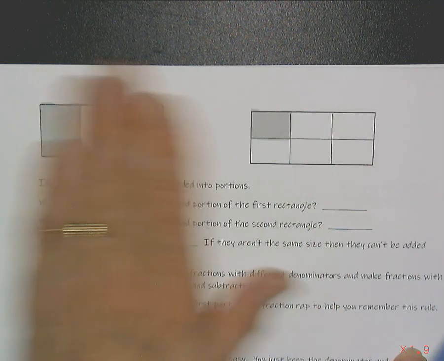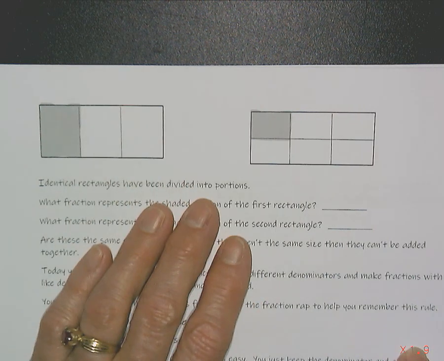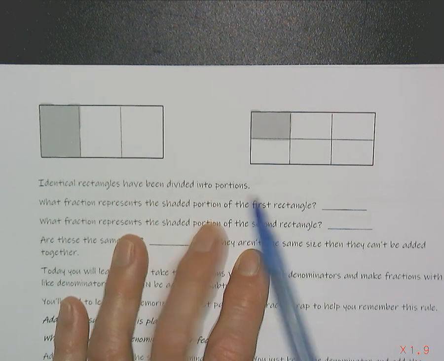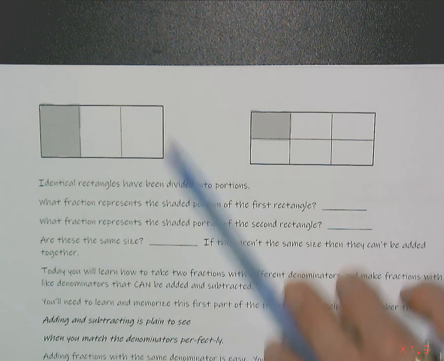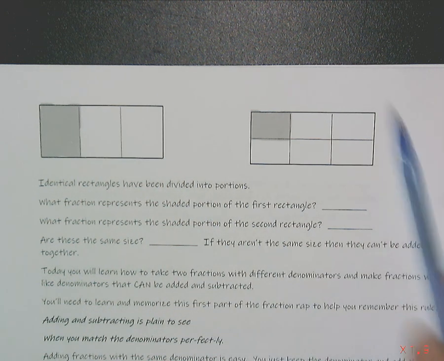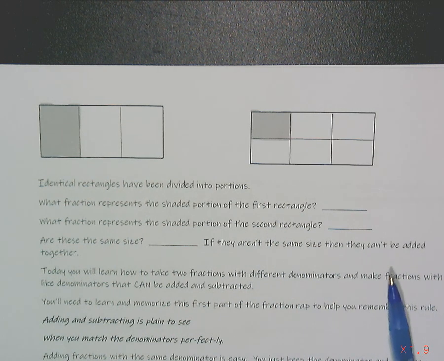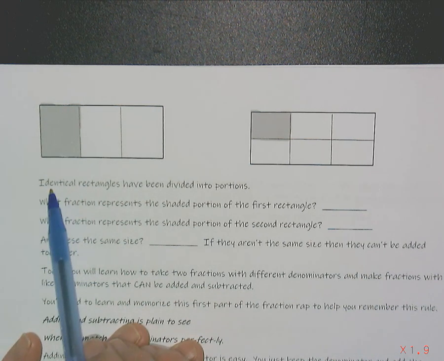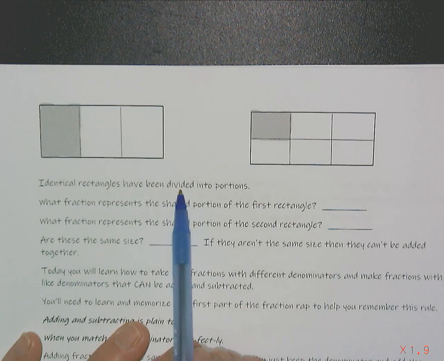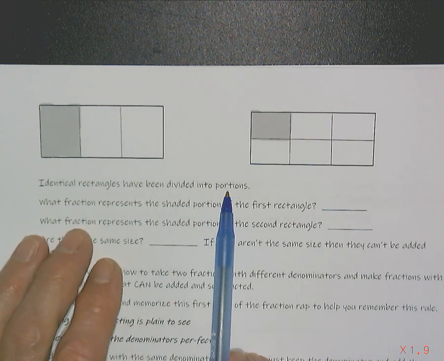Okay, so I have given you two diagrams here. Now, it may not look like it, but this rectangle and this rectangle are exactly the same size. They've been divided up differently, but the two rectangles are the same size. Identical rectangles have been divided into portions.